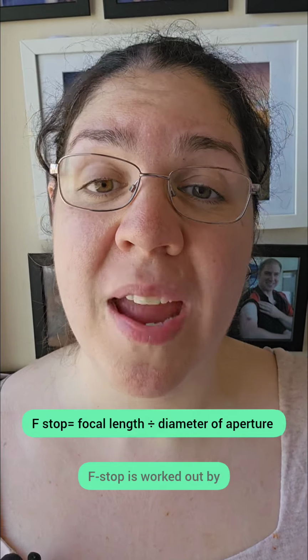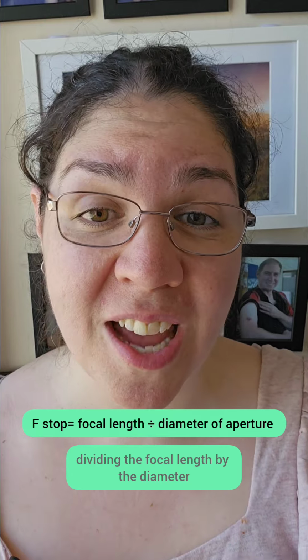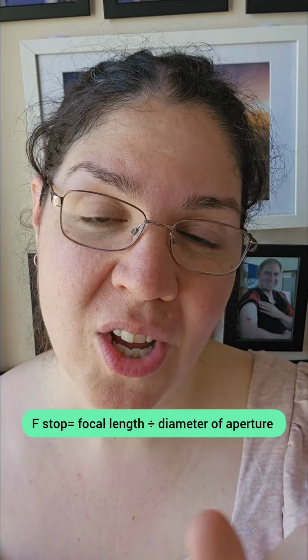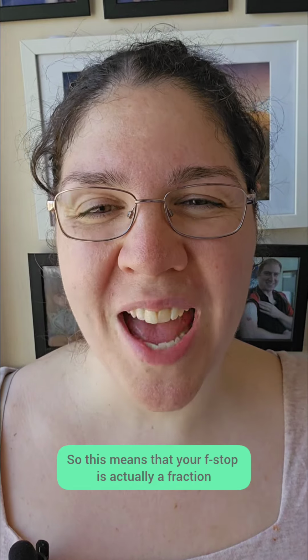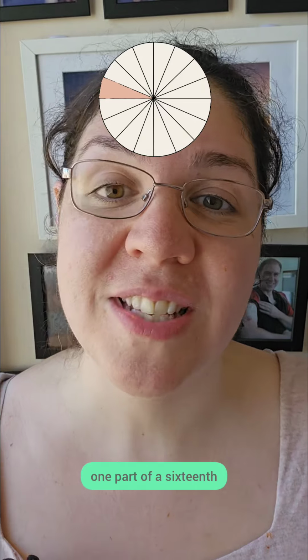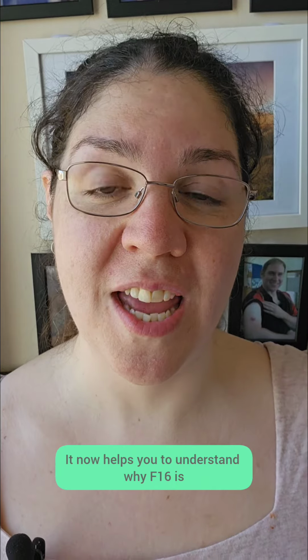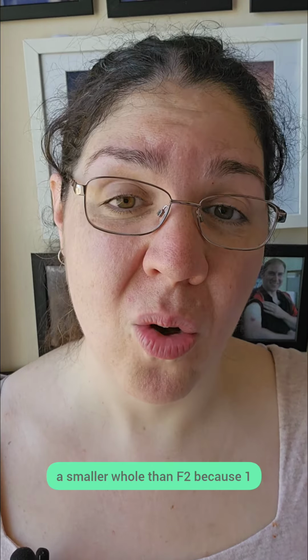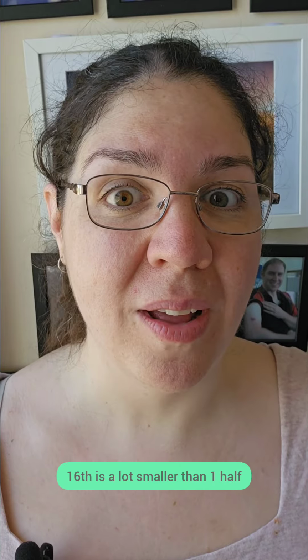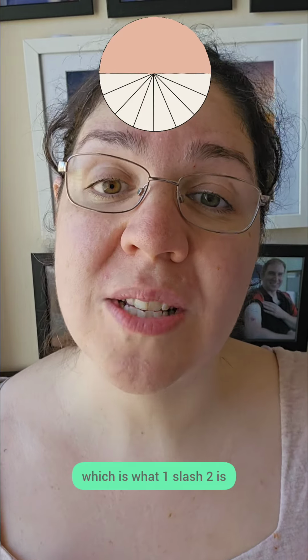F-stop is worked out by dividing the focal length by the diameter, so the width of the circle, the hole, that is the aperture. So this means that your f-stop is actually a fraction. 1/16 is actually 1 part of a 16th. It now helps you to understand why f16 is a smaller hole than f2, because 1/16 is a lot smaller than 1/2.